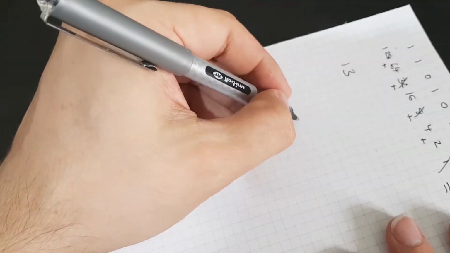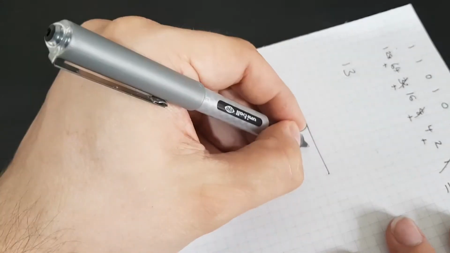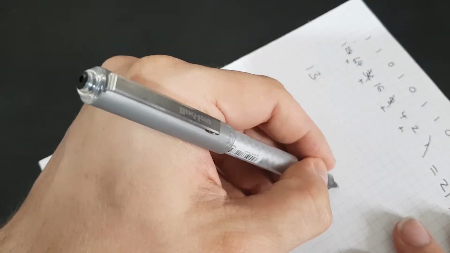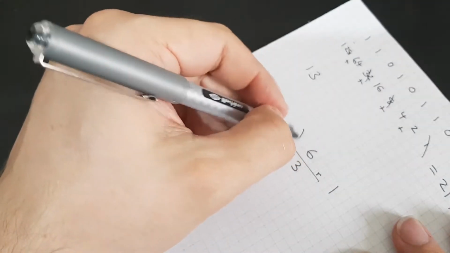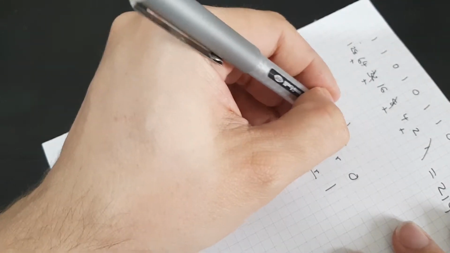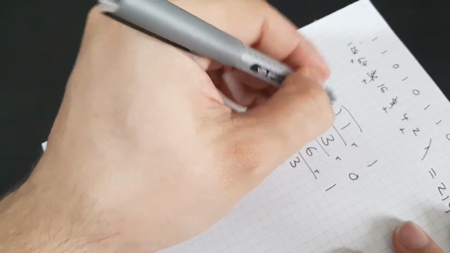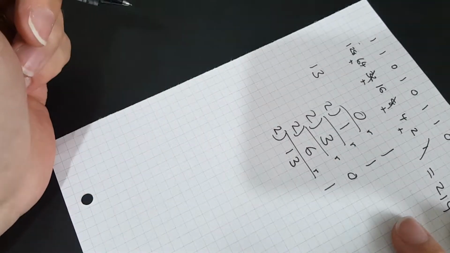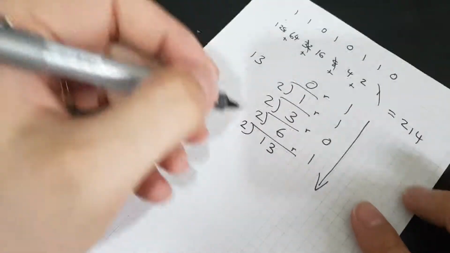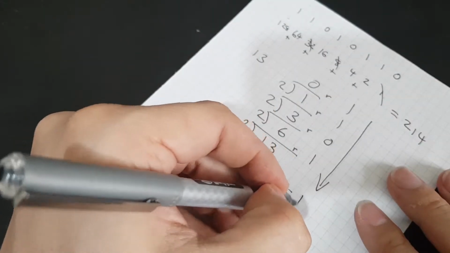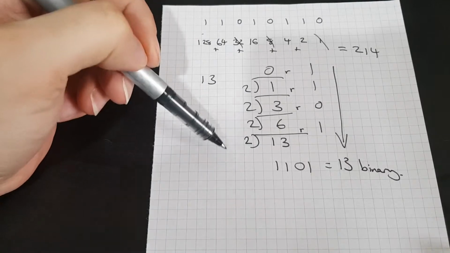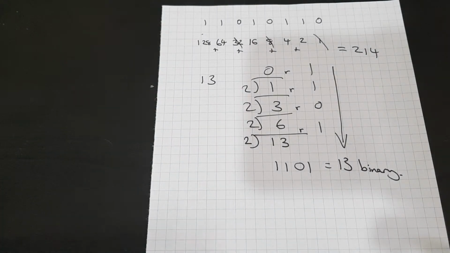The other way of doing it is what we call double dabble. So let's take 2 and divide that into 13. Now 2 into 13 goes 6 times, and there's 1 remaining. Okay, 2 into 6 goes 3 times, nothing remaining. 2 into 3 goes once, remainder 1. 2 goes into 1, no times, with a remainder of 1. Now I don't know if you've noticed, but if I read this from the bottom to the top, I get our binary number 1101. So 1101 is equal to 13 in binary. That's one way of doing it, called double dabble. It's always worth learning how to do it.